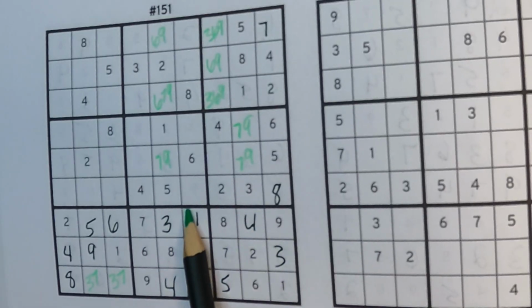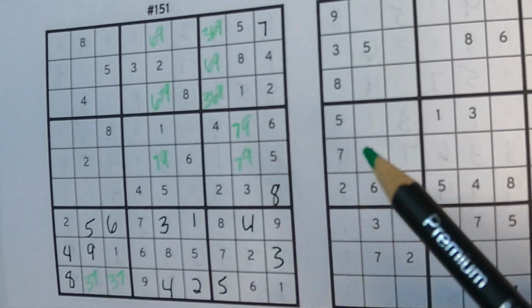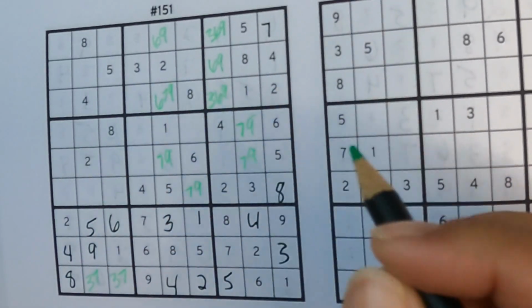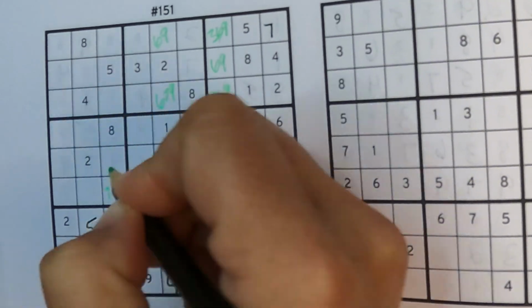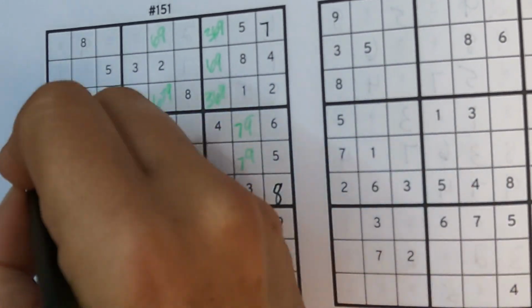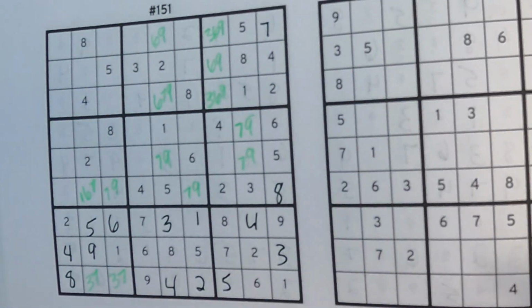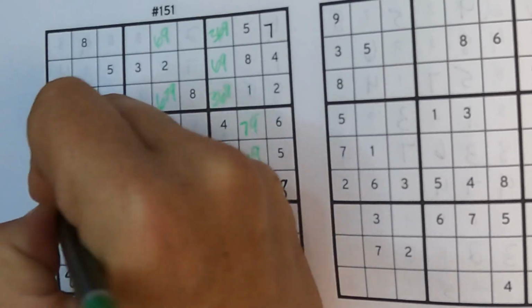For this row, we're missing 1, 6, 7, and 9. We've got 1 and 6 here, so 7, 9. 1 and 6 here, so 7, 9. And 9 here, so 1, 6, 7. And no help here, 1, 6, 7, 9.